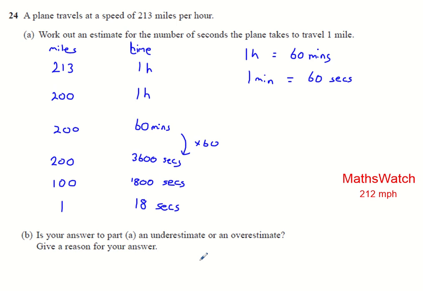Part B. Is your answer to Part A an underestimate or an overestimate? Give a reason for your answer. Now usually you'll tend to find that if you are rounding a number down to a smaller value, you tend to get an underestimate. But that's not the case in this question, and let's have a look why.